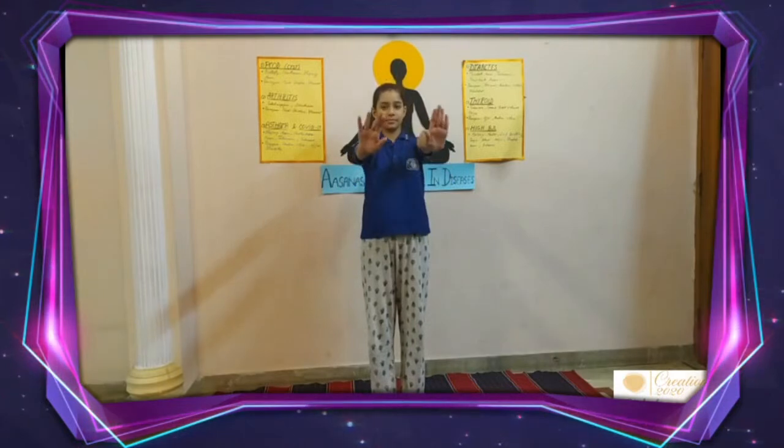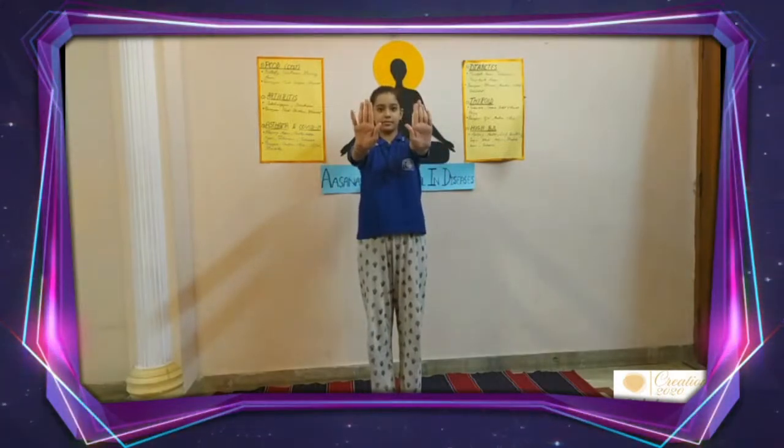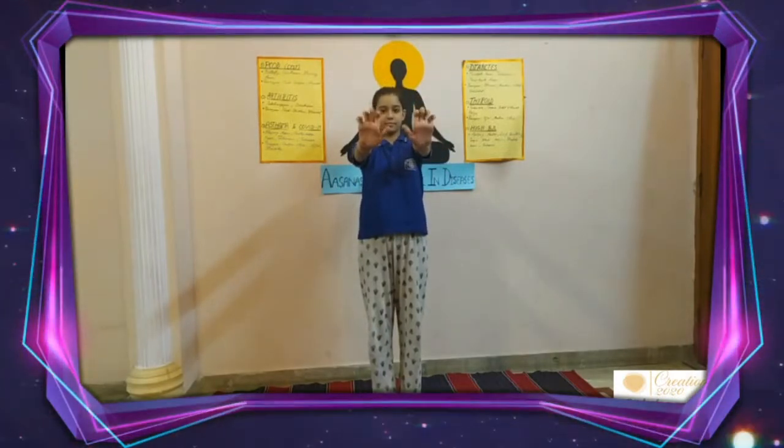rest kriyas. For this, first of all, stretch your arms in front. Now just fold the fingertips 10 times.